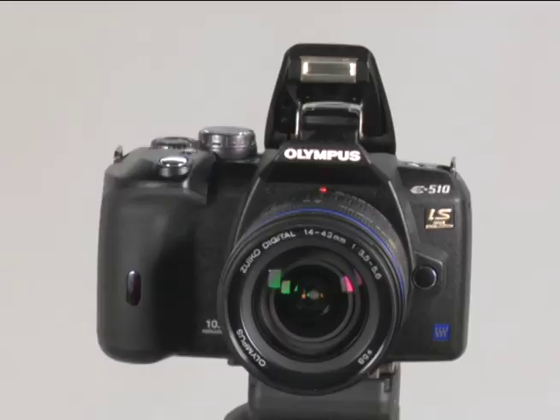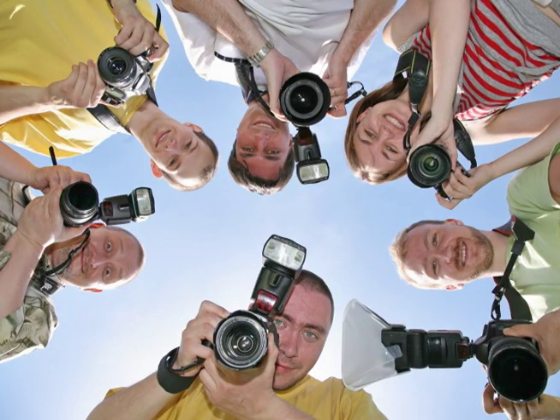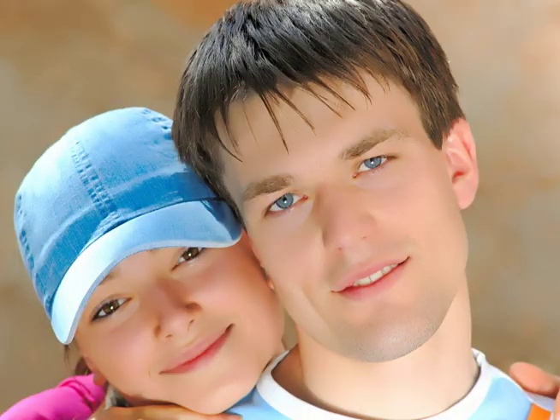Artificial light from a flash provides a very short but very bright burst of light at the precise moment your camera takes the picture. The quality of light from a flash is designed to emulate the look and feel of sunlight.